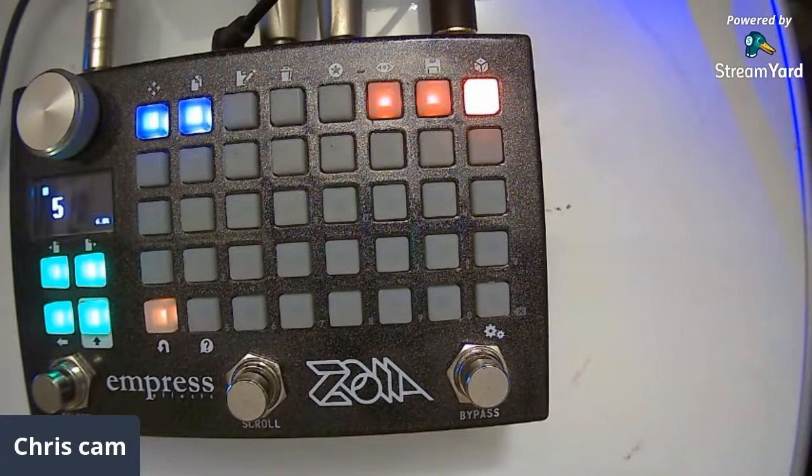process and to get into the weeds, but not too far into the weeds. I'm going to change this so you can see my beautiful face, because I'm just talking at ZOIA right now. Most of those are linked on the Empress Effects website.